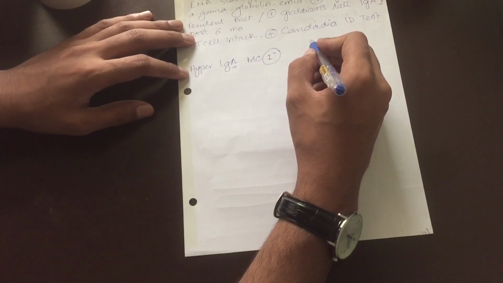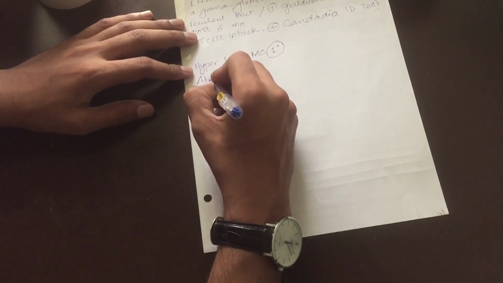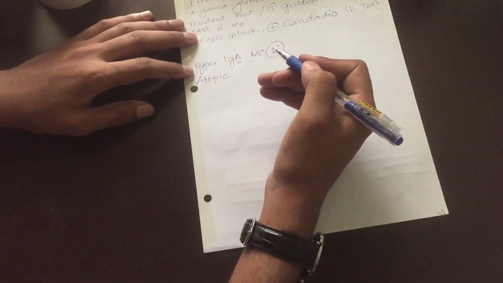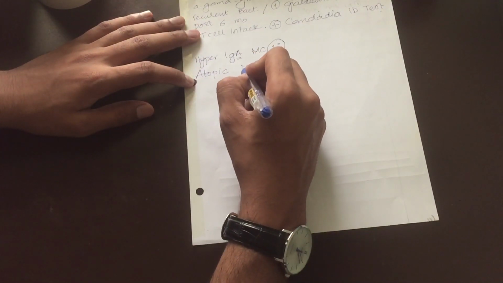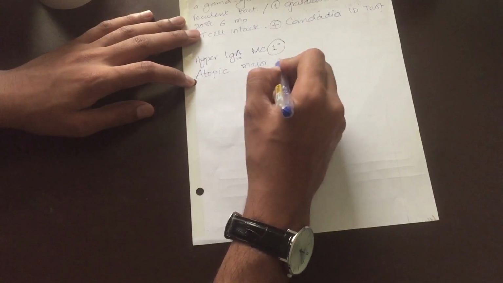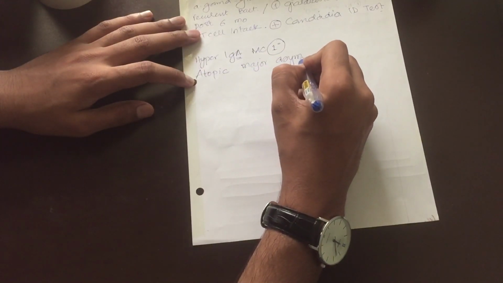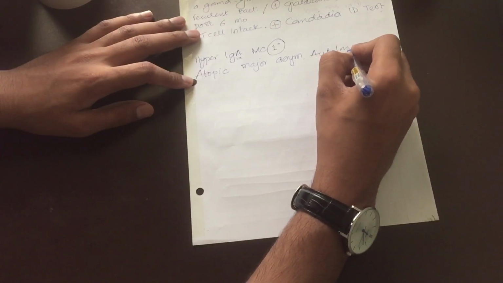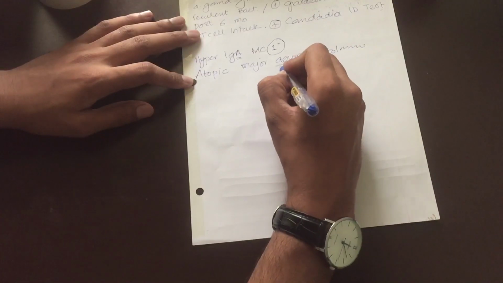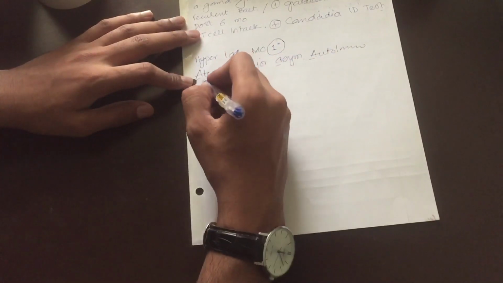There is atopic dermatitis or atopic asthma. The majority are asymptomatic. They have an increased rate of autoimmune disorders. A for asymptomatic, atopy, autoimmune disorders.